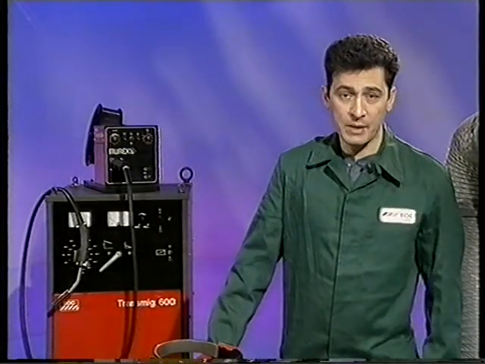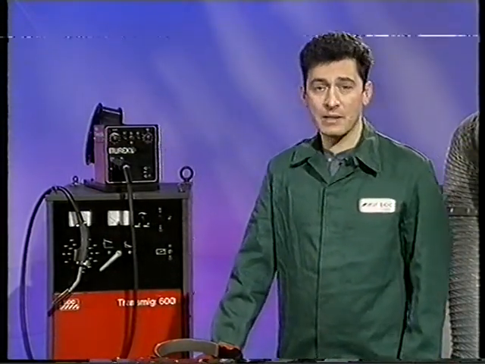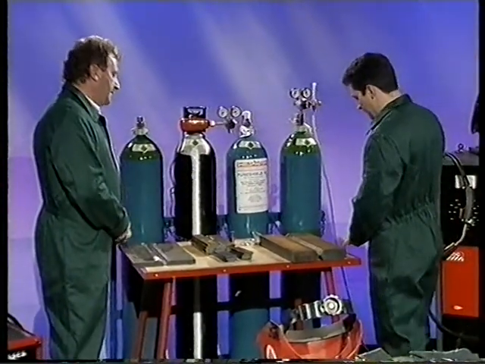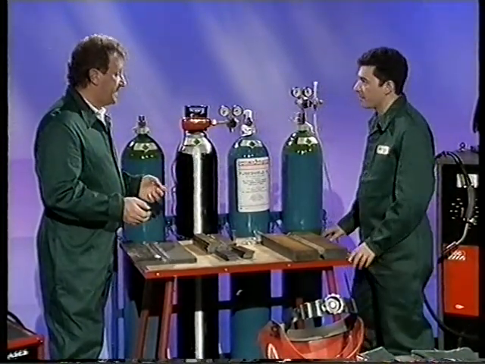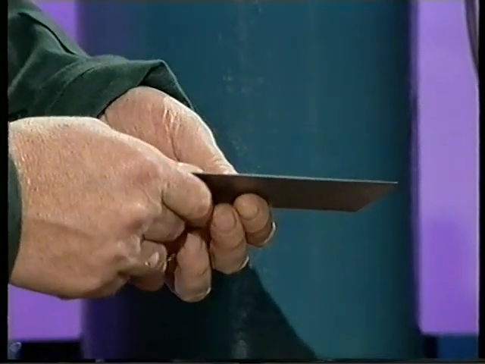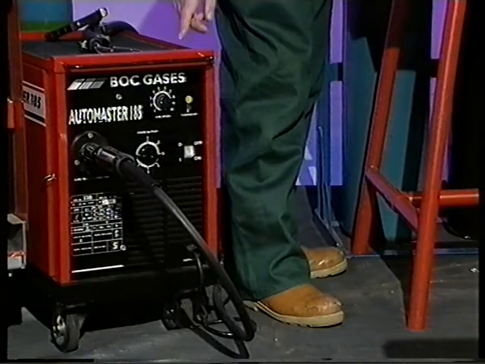Well, with the help of Mel, we're now looking at the equipment used and the consumables. What are we using today, Mel? Yeah, the choice of consumables and equipment is dependent on certain factors: the composition of the carbon manganese steel that we're welding, the position that's going to be welded in, and the thickness of the material. For thin section work such as this, we'd use a small diameter solid wire and probably a light industrial unit such as this one.